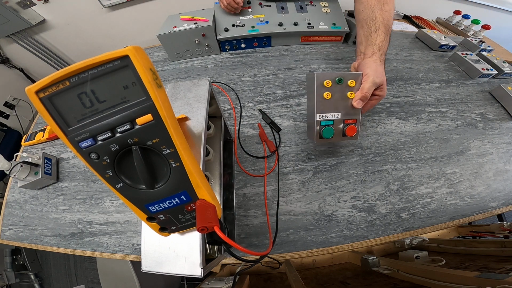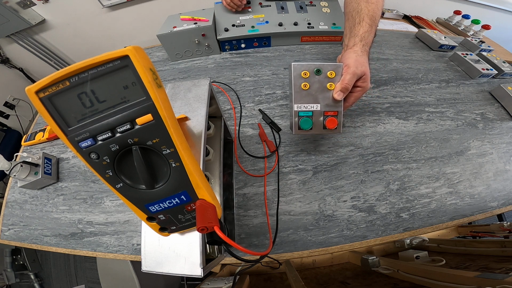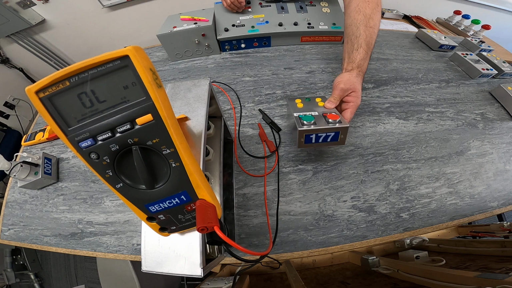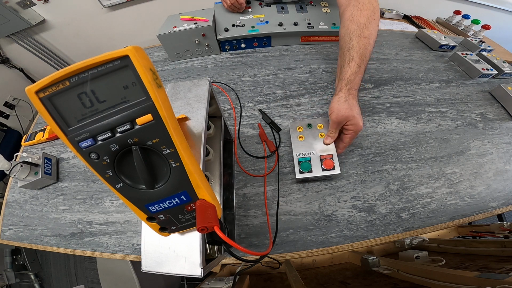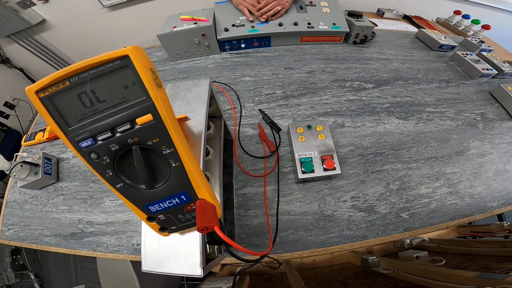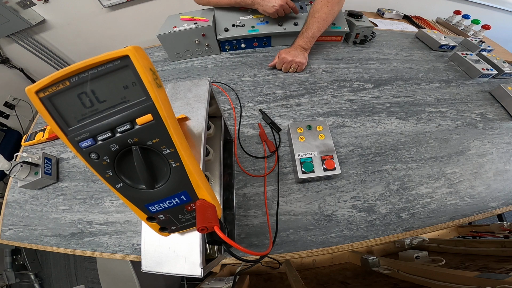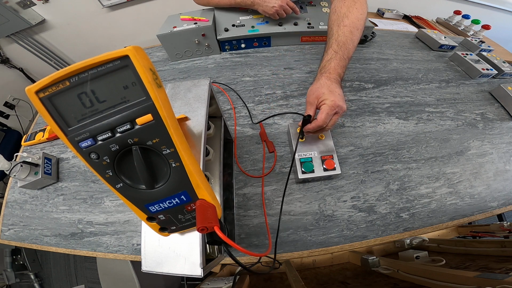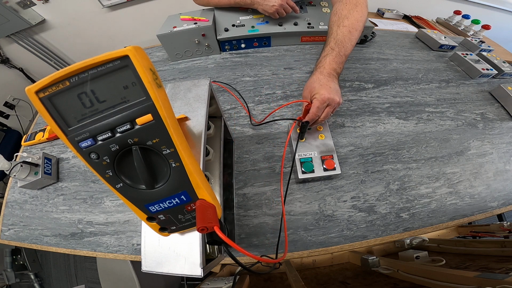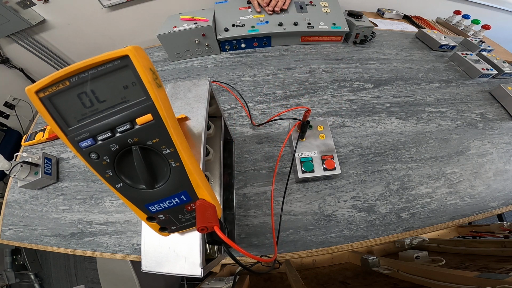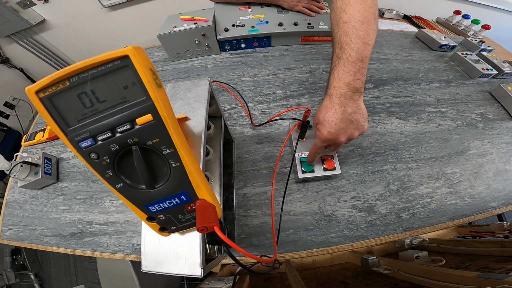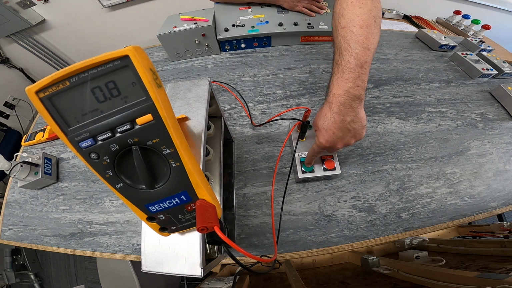We have what looks like a start button in green and a stop button in red, and this is a 177. We're going to see how these switches function. These two terminals are for the red, these two are for the start. So when I go to the start button, make a connection here, you see that it is open, that there is no connection. So we can say that this switch is normally open, and when we put a force on the button and push down on it, we see that now there is a connection there.